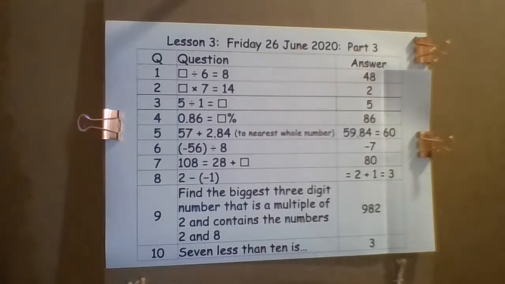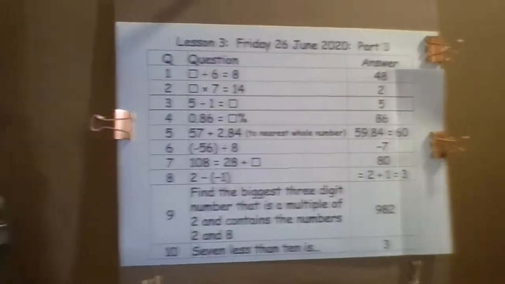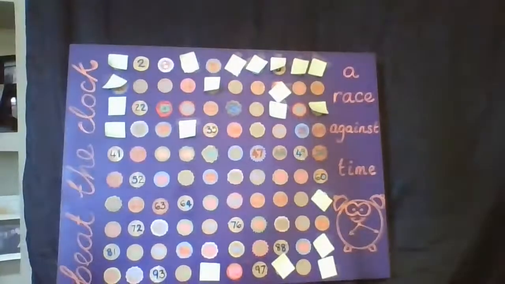So now we need to pop those numbers on our board. Let's spin it around so you can see. Hopefully you can see that. Right, so part 1, let's see if we've got any more numbers we can add on to our board.